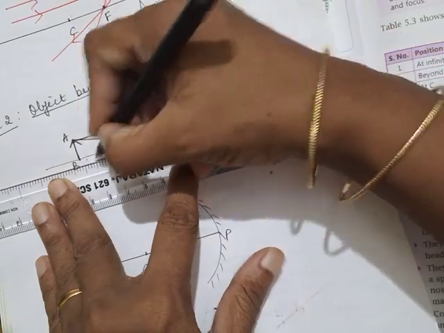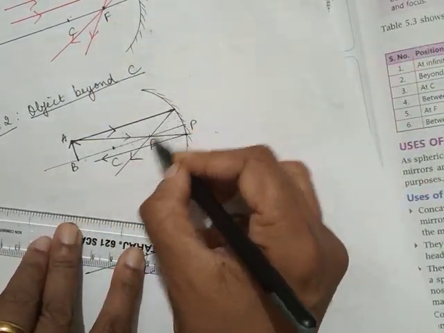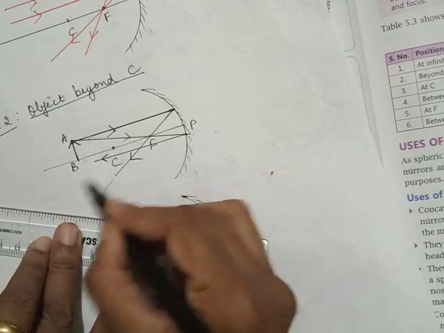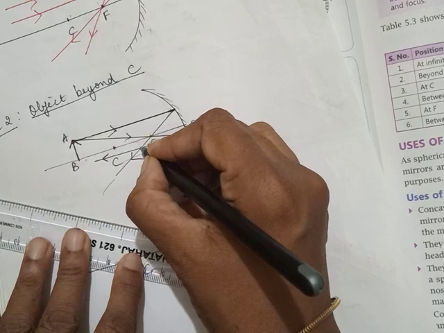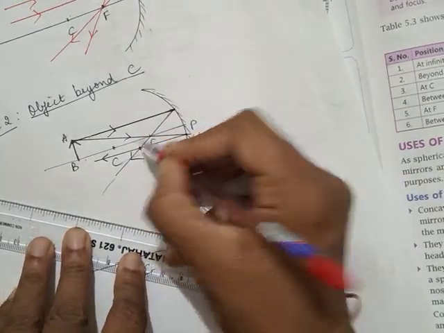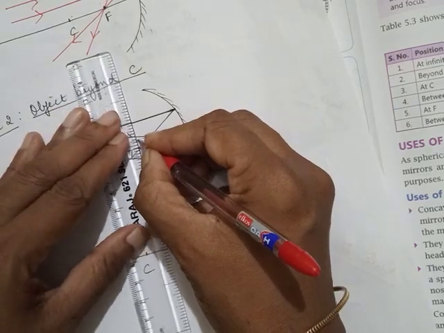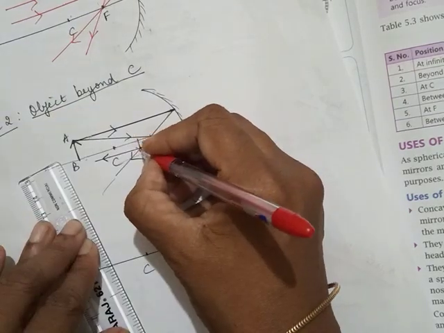This was the incident ray, and this was the reflected ray. Now both these reflected rays are meeting here. That is where the image is formed.